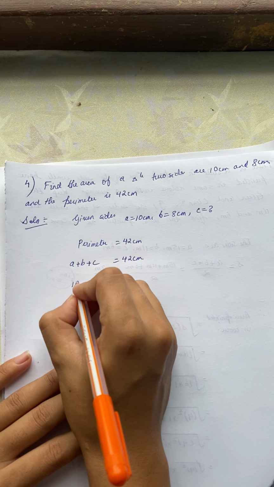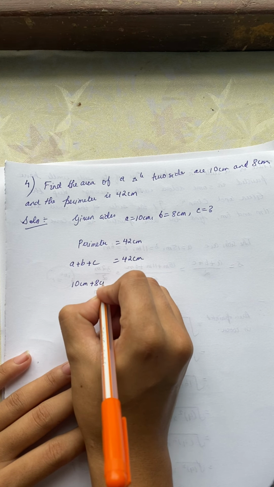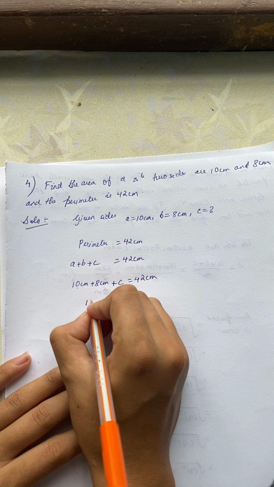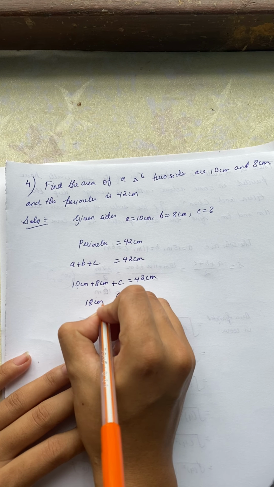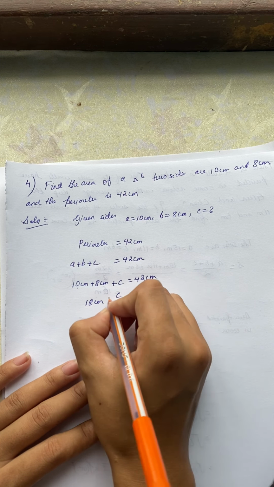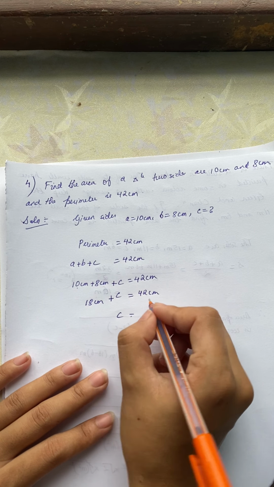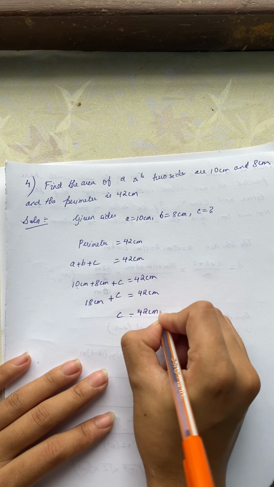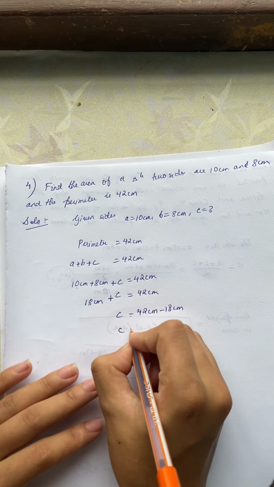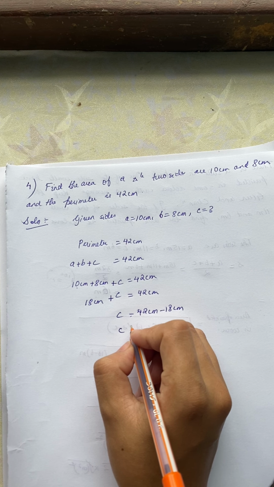Now, what is A? 10 centimeter. What is B? 8 centimeter. What is C? We don't know, so keep it as it is. Alright. Now 10 centimeter plus 8 will be 18 centimeter, 18 centimeter plus C equals 42 centimeter, okay? So now you take this 18 to the other side, 42 centimeter minus 18 centimeter. Clear with this? Up to this much?